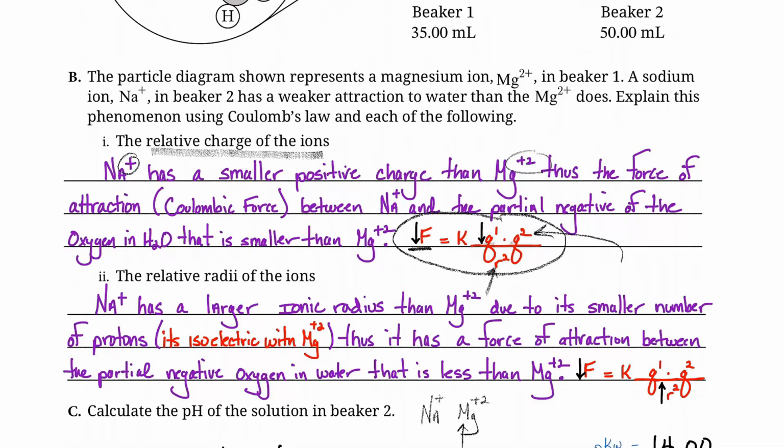In any case, the idea very simply is that sodium plus has weaker attractive forces, the second part of this, not so much because of the positive charge, but because it's a bigger ion. So that charge has to travel a longer distance to get to the negative. And the farther you are from negatives, the force of attraction is less.